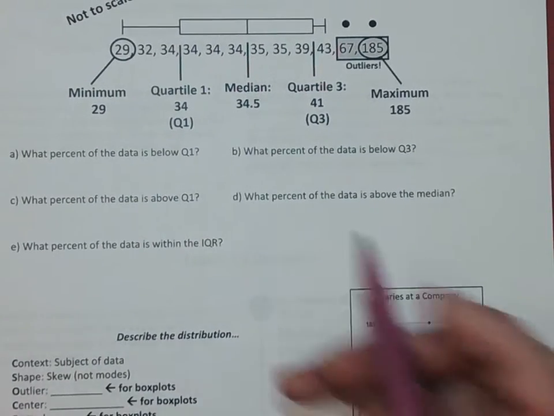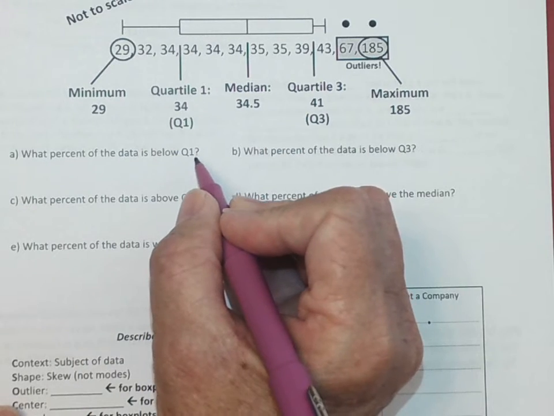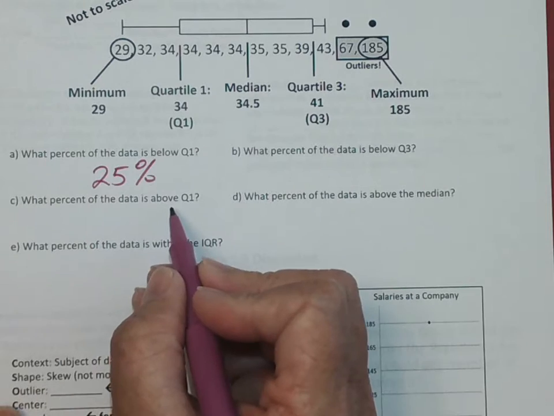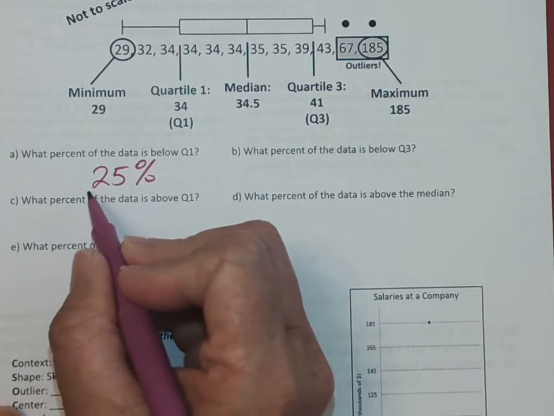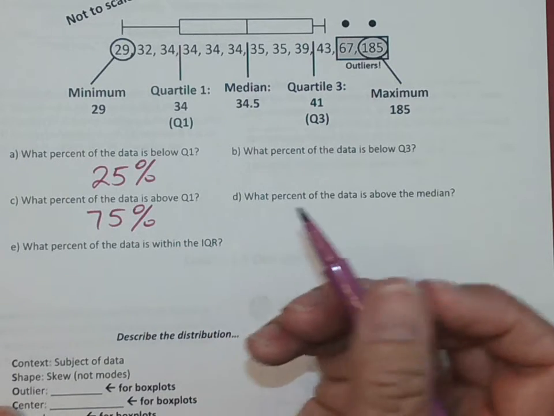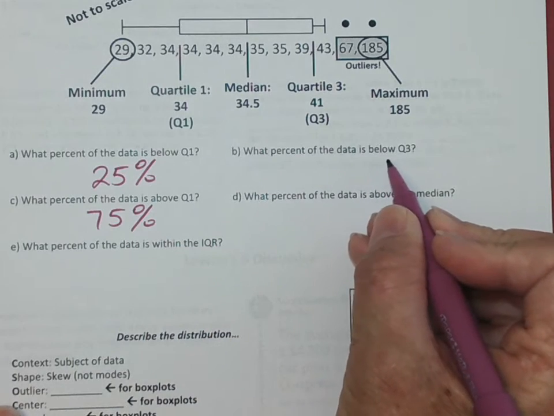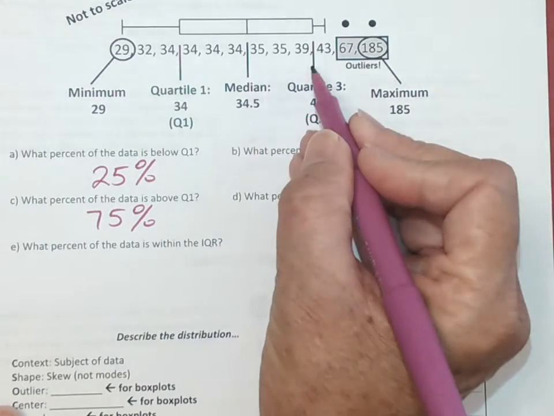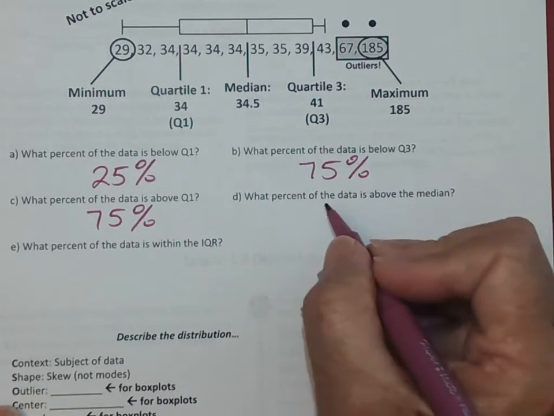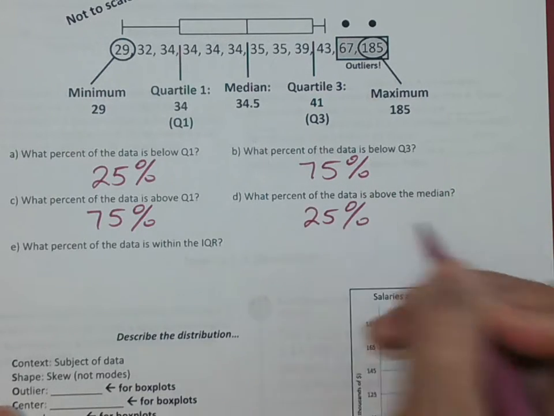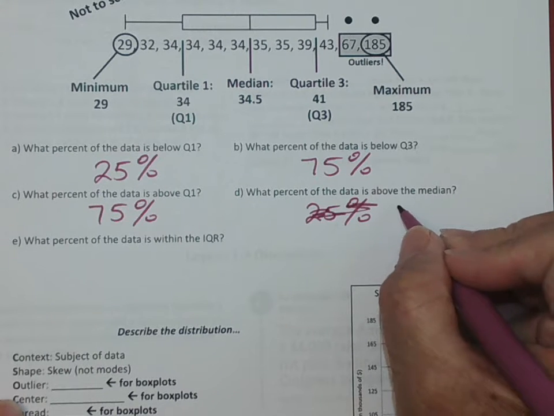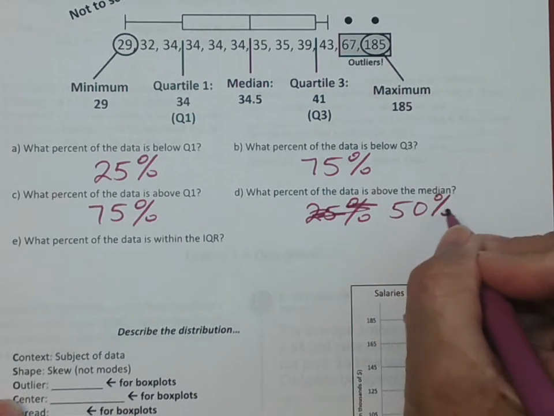Before we get to that, what percentage of the data is below Q1? So that's 25%. What percent is above Q1? Well, if there's 25% below, there must be 75% of our data above it. What percent of the data is below Q3? So Q3, remember, was here. We have 75% of the data below it, and 25% is above that. Oh, sorry, above the median. I should read the full question. Above the median, we have 50%.